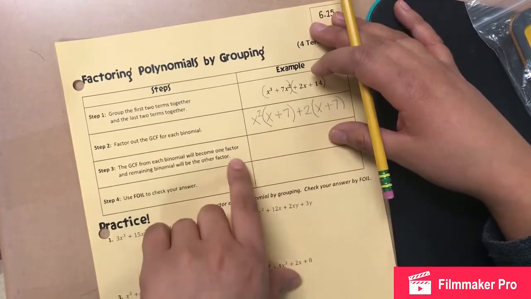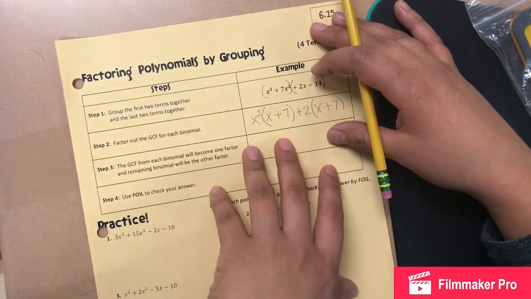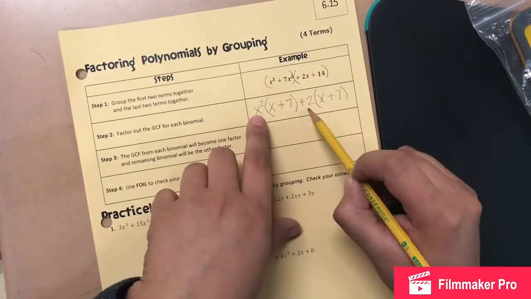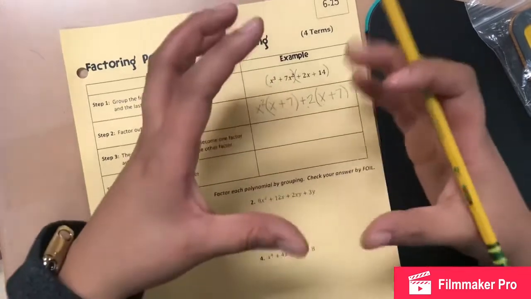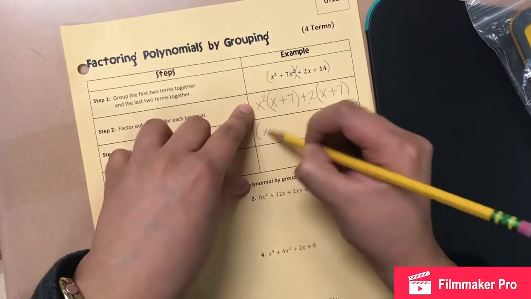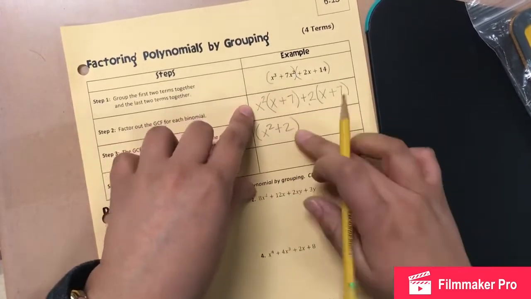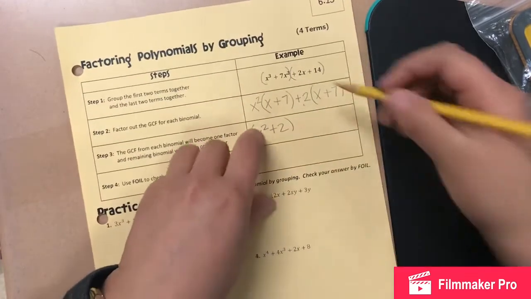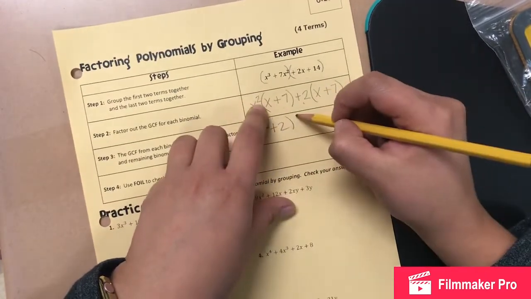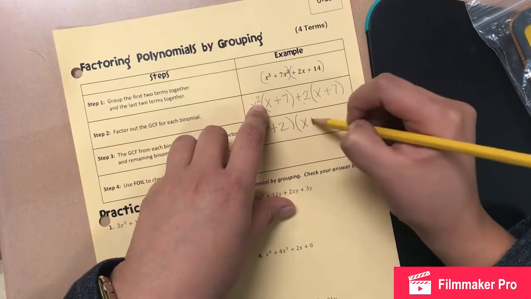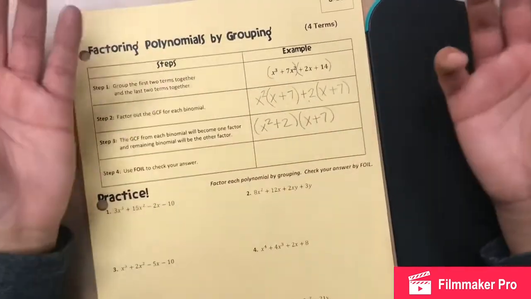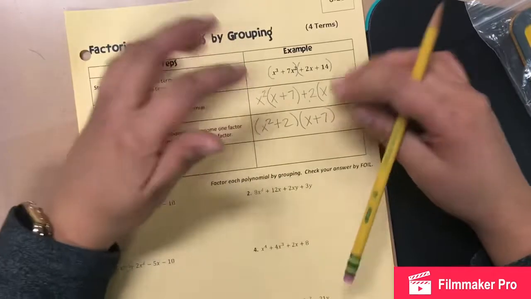So what I'm going to do now is what my GCF was from both terms becomes one binomial. So x squared plus 2 is one set of binomials. And then since x plus 7 and x plus 7, they have that in common, my second binomial is x plus 7. And that's it. That's my answer. This is how you factor by grouping.